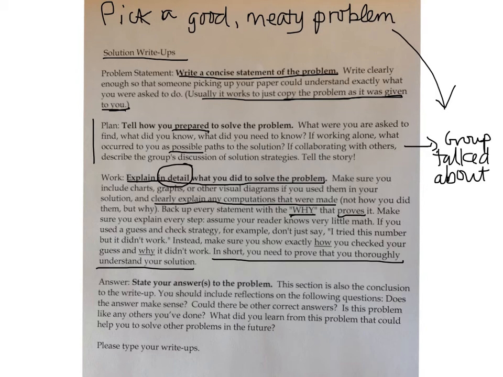Finally, this is the part that kids often forget. This is like the conclusion to your essay. You need to state your answer or answers to the problem, and you can't just say that's the answer. It's the conclusion of the write-up, so you need to include reflections on the following questions. Does the answer make sense? Could there be other correct answers? Is this problem like any others you've done? What did you learn from this problem that could help you solve other problems in the future?